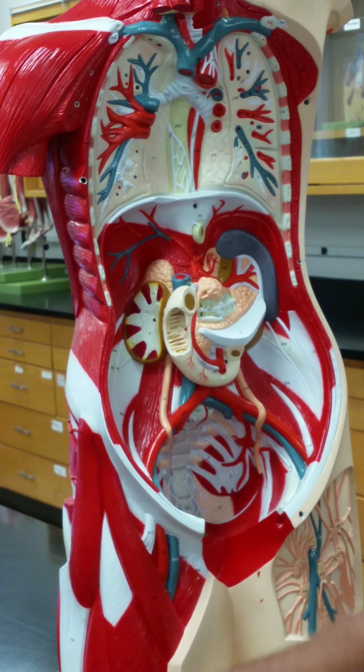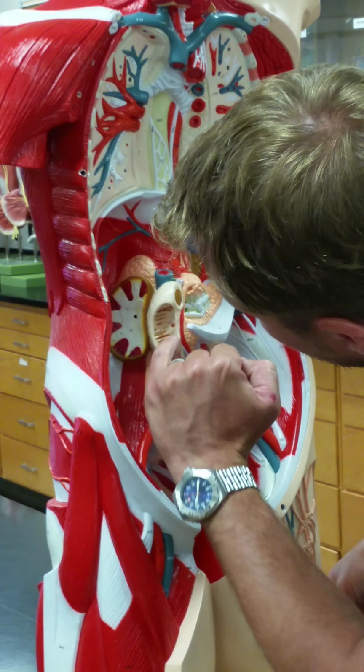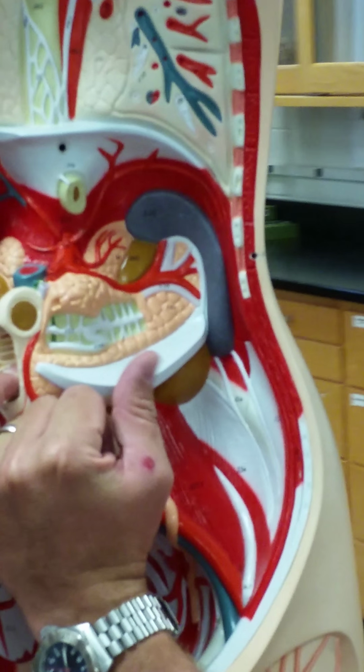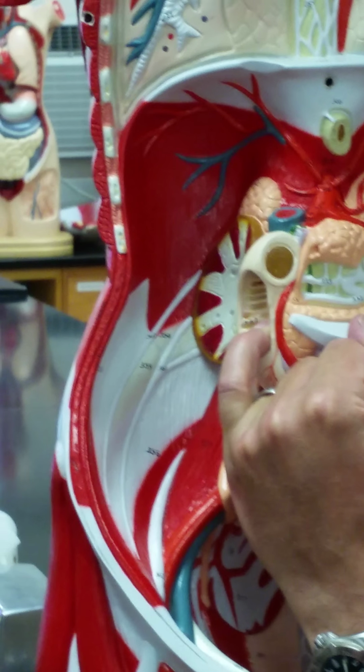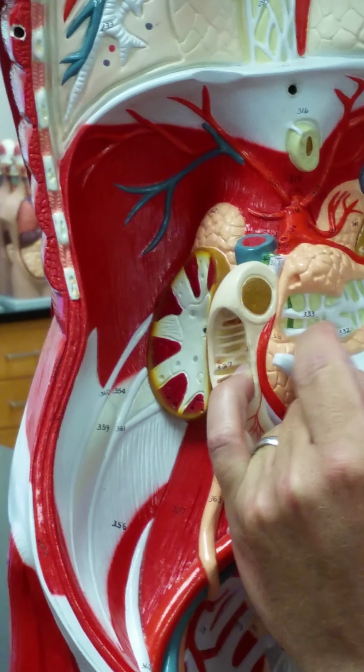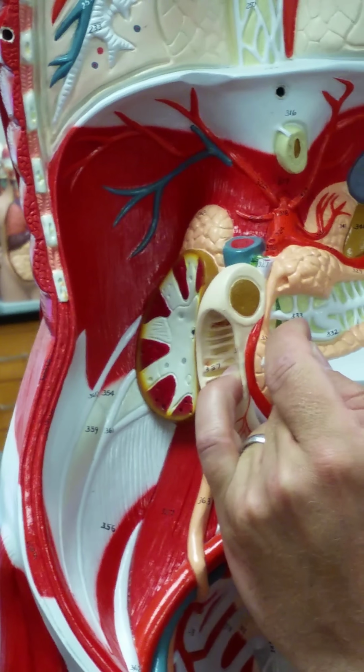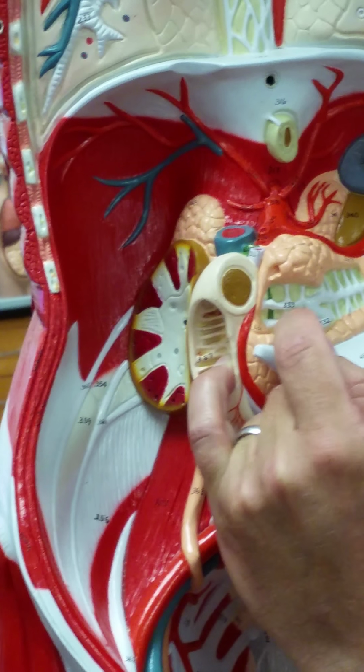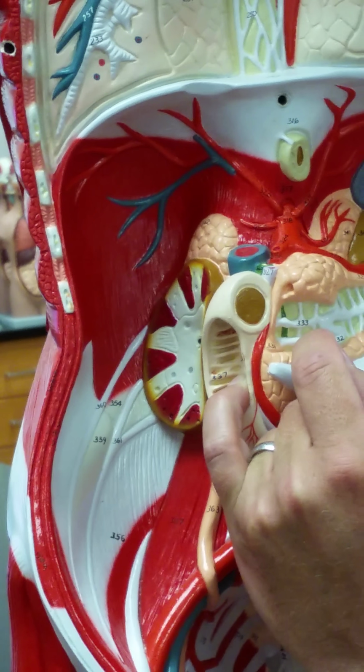Within the duodenum, you got that one there. That opening's coming from our pancreatic duct. That one's the major duodenal papilla. That big hole coming from our pancreatic duct.